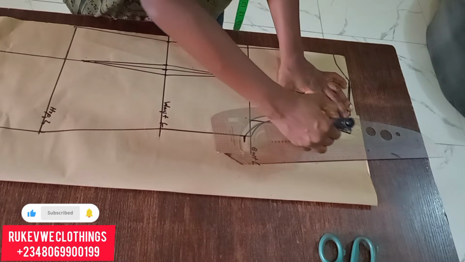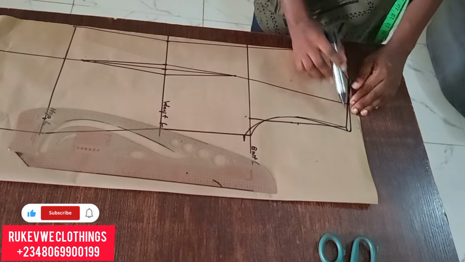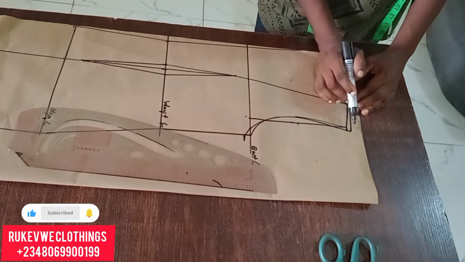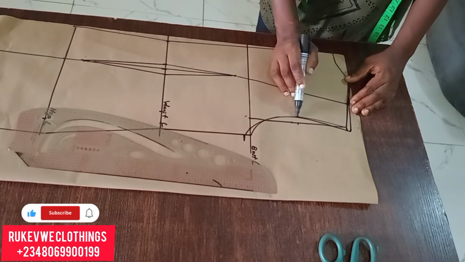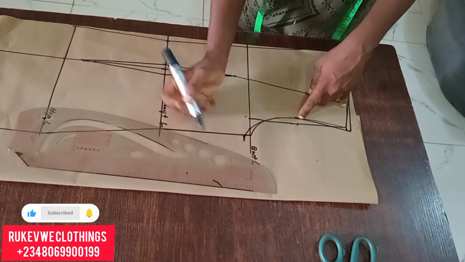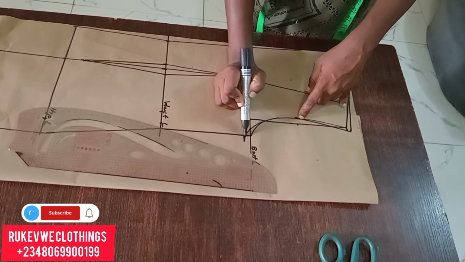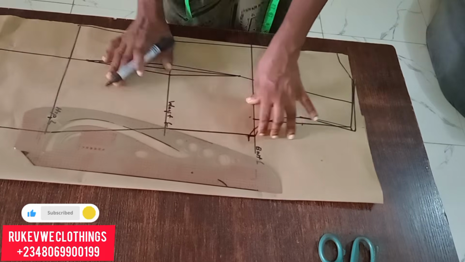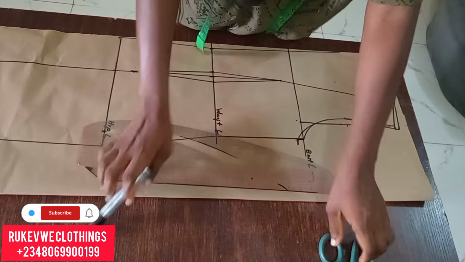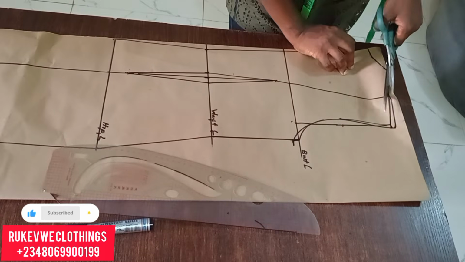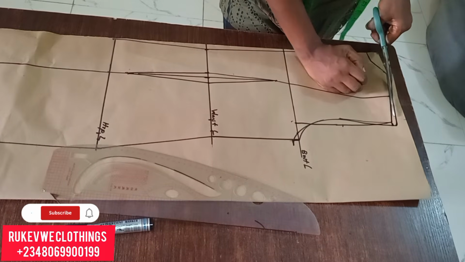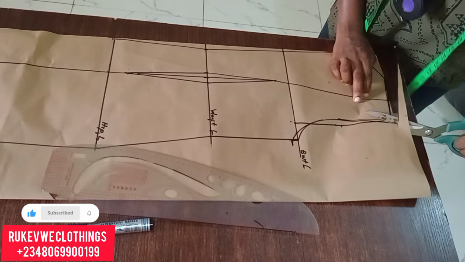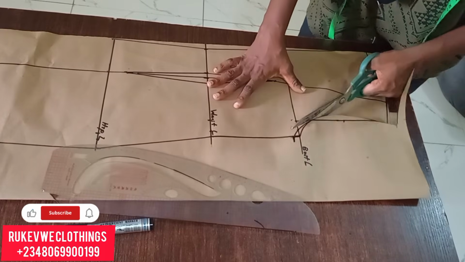Cool. The essence of this is that the shoulder line of your blazer should drop a bit. It extends a bit from your shoulder joining. So that is why I extended it by a quarter of an inch. Okay. So I'm just cutting this out, and the back pattern is ready.